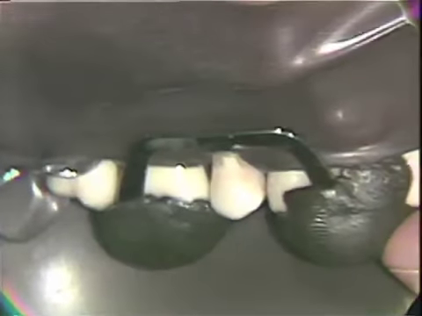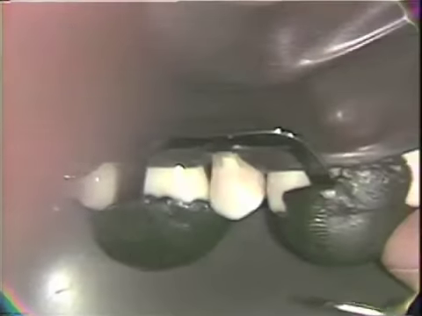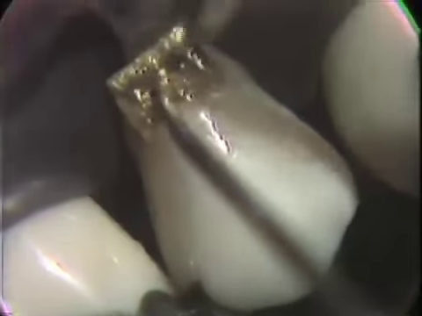We'll begin condensation using the alloyed filling gold electrolyte, a piece of material that's cut about the size of the axial wall.